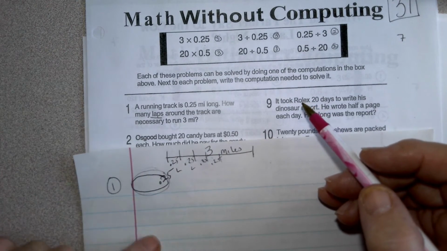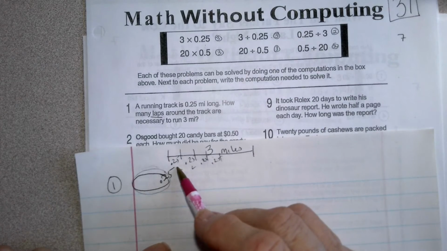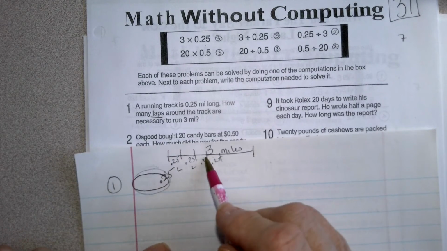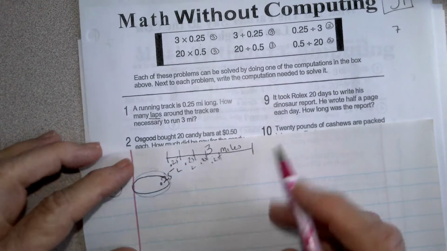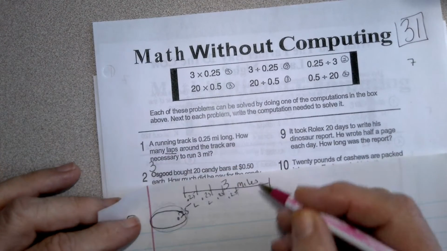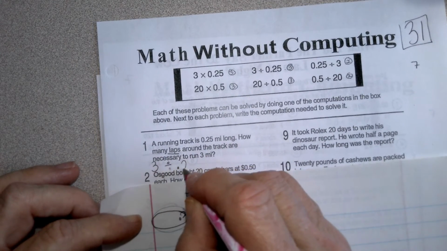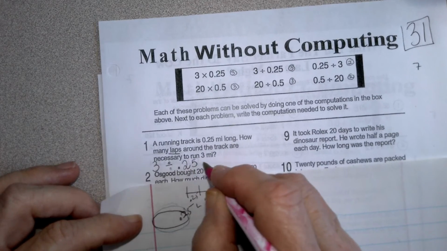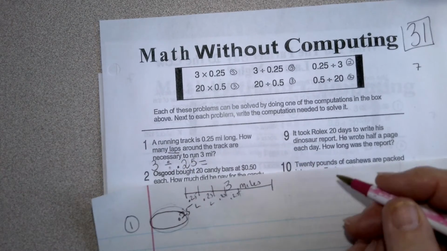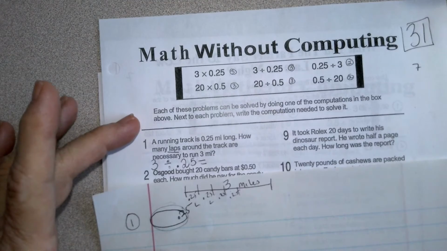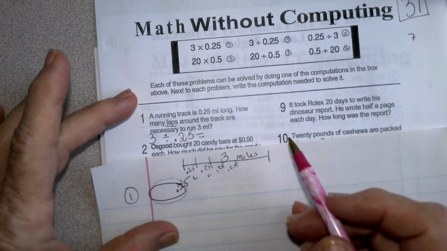Okay, what is it that I'm dividing? Am I dividing the 0.25? I'm dividing the 3. I'm dividing that total of 3. That 3 has got to go first, divided by the length of each lap. You're going to leave a space right now for the answer. And then once I get that answer, you need to label it.